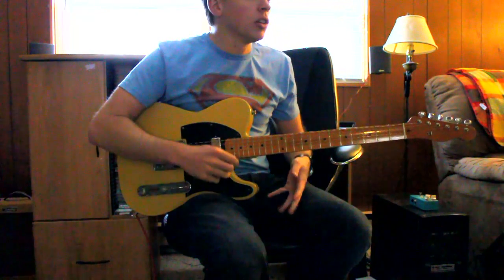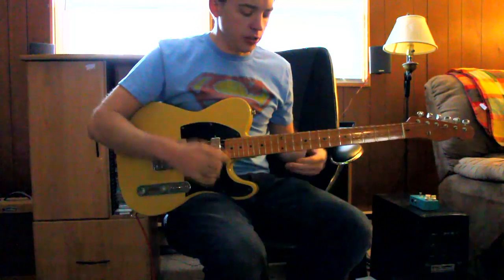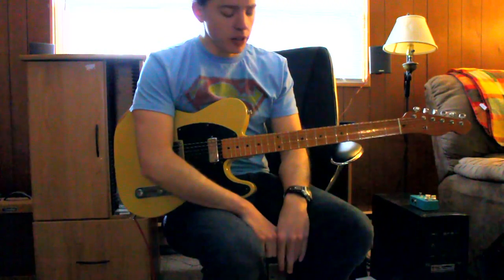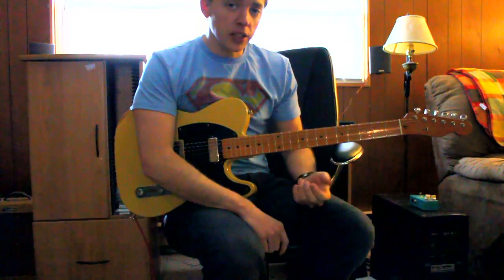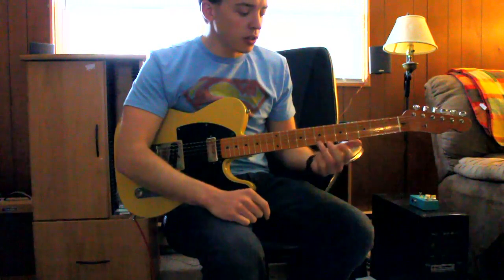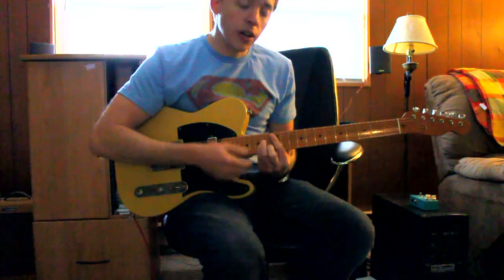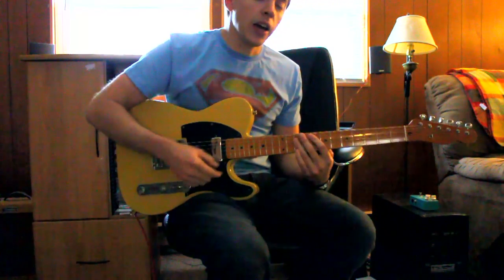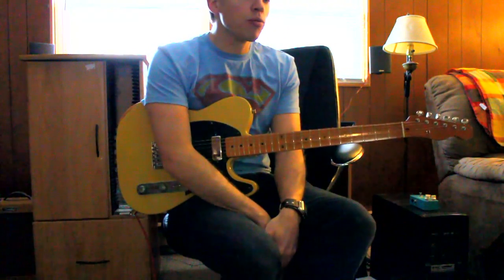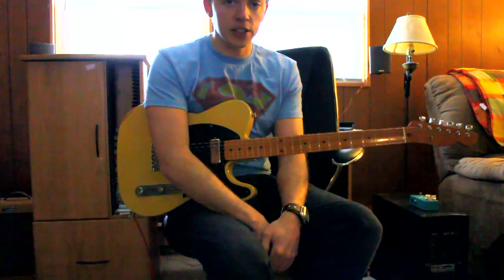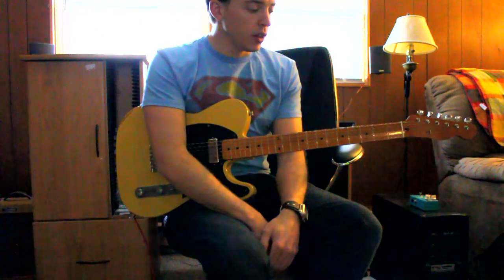Alright, so last time I told you that we were going to work on some John Mayer style chord transitions. So I've put together this little thing that I was just playing. It's in the key of C major, so we're using the chords C, G, A minor, and F, and we are just going through them and transitioning from one to the other.